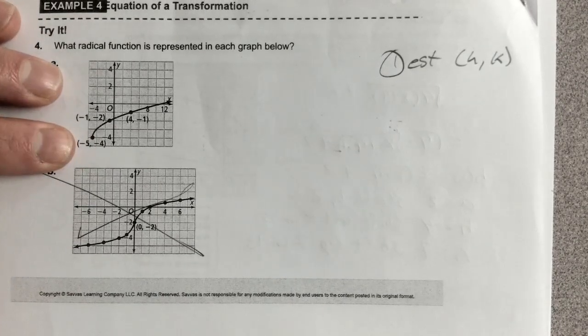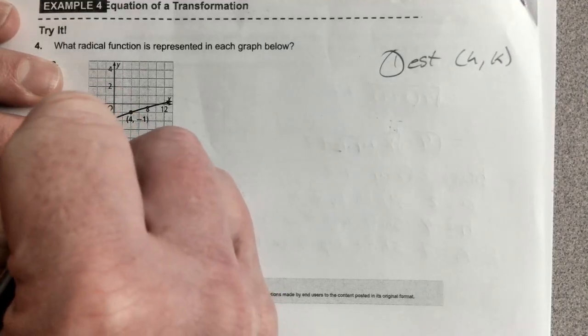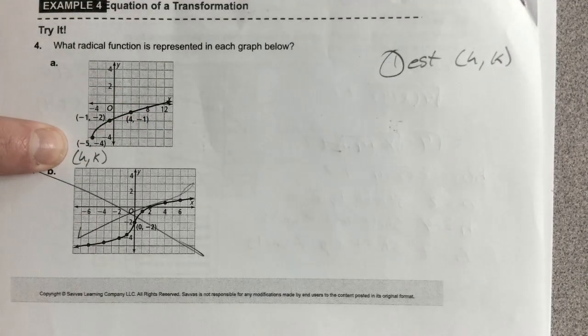Yeah. -5, -4. That is our HK point. That's where we start the square root function. So our h and k here is -5, -4.